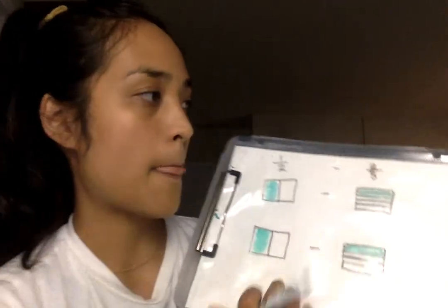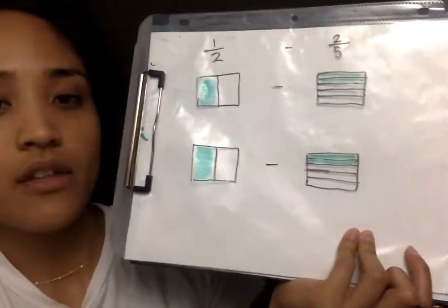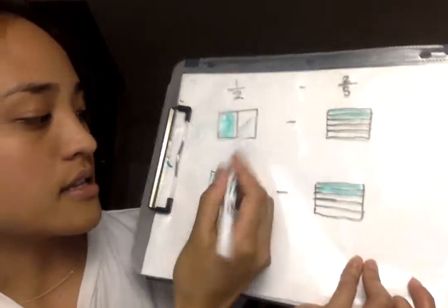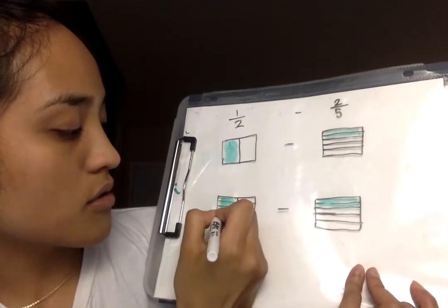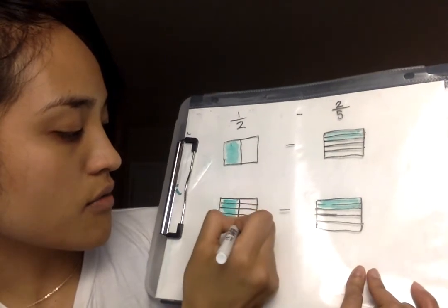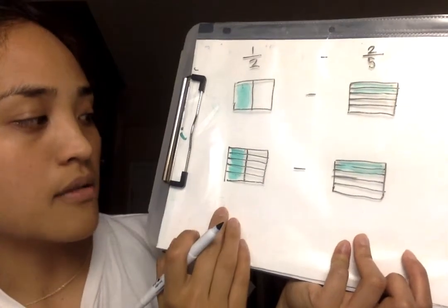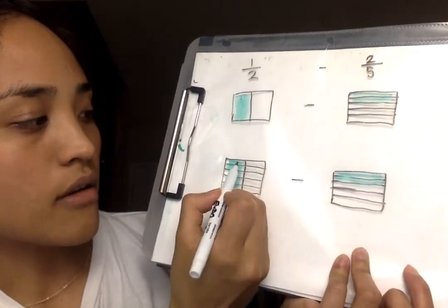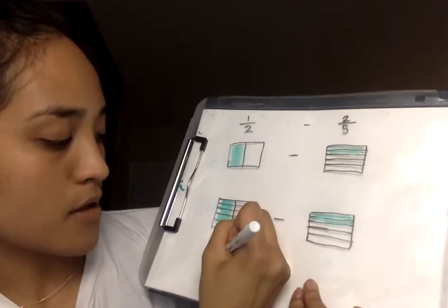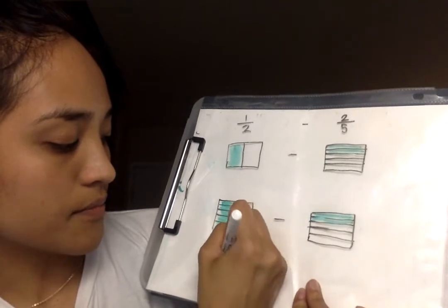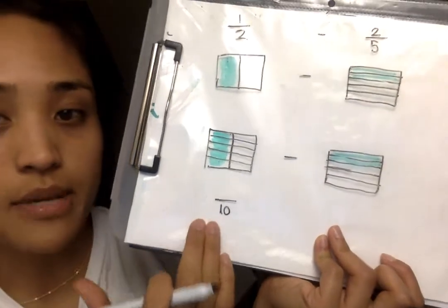Okay, so time to combine the lines. Over here we have the vertical lines. I'm now going to transfer these horizontal lines to this side. So 1, 2, 3, 4, 5. Awesome. Now we can translate how many new pieces we have. We have 1, 2, 3, 4, 5, 6, 7, 8, 9, 10. Our new denominator, instead of halves, we now have tenths. That's what kind of pieces we have here on this side.